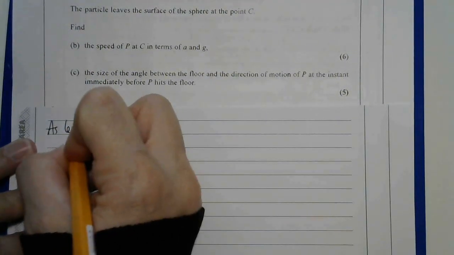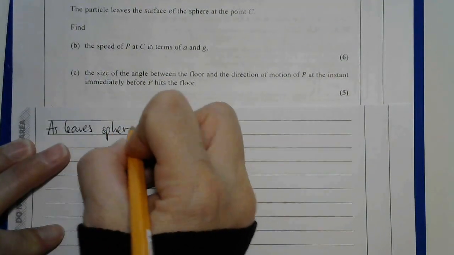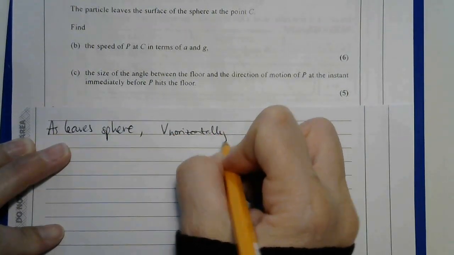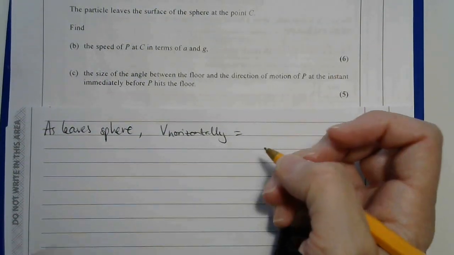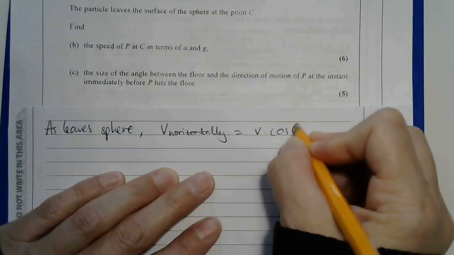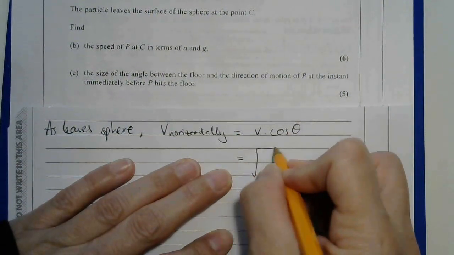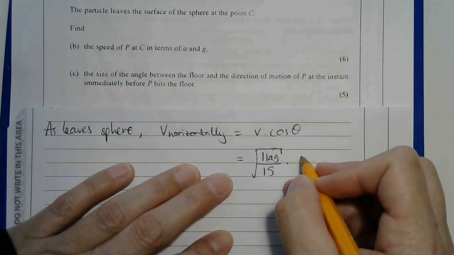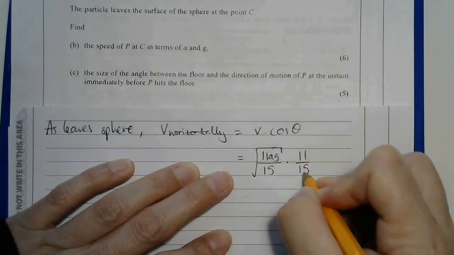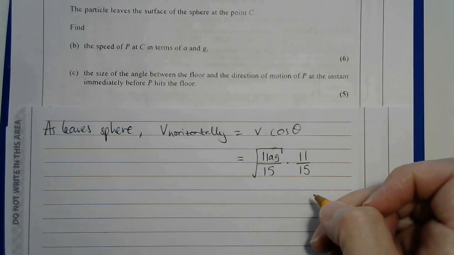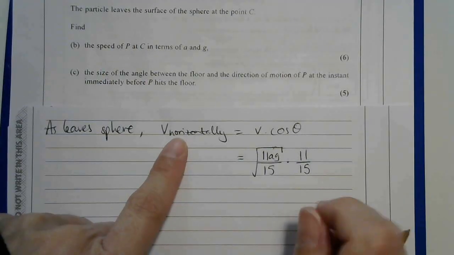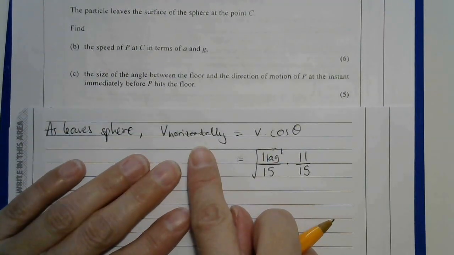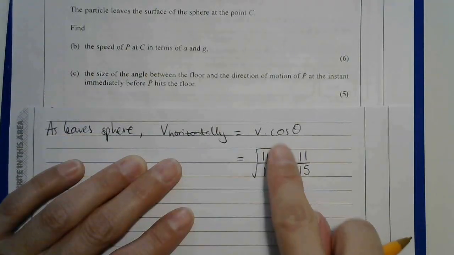So as it leaves the sphere, v horizontally will equal my v multiplied by cos theta. The value of v I just found in part B, that was the square root of 11ag over 15. Cos theta was 11 over 15. And so as it hits the floor, v horizontally will remain unchanged, because horizontally, as it's moving freely under gravity, there will be no acceleration whatsoever. So that velocity will remain constant.